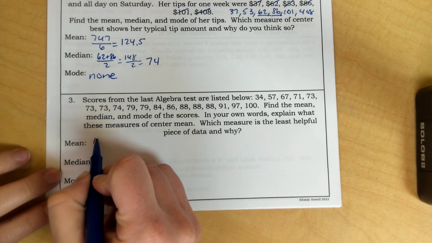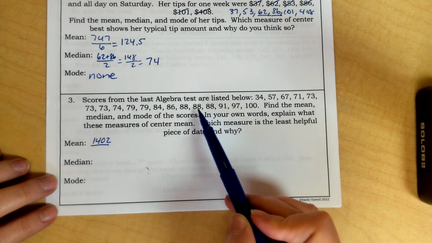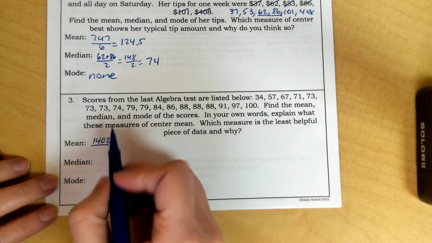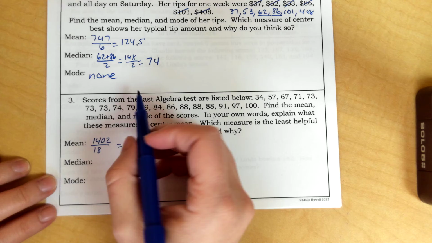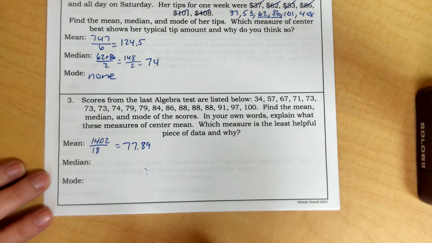Altogether, that adds up to be 1,402, and there were a total of 1, 2, 3, 4, 5, 6, 7, 8, 9, 10, 11, 12, 13, 14, 15, 16, 17, 18 scores. And when we divide that, we get an average score of 77.89. So about a 78 is the average score on that test.